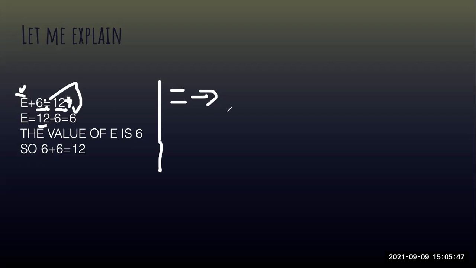So I wrote 12, and whenever plus comes, it changes to minus. So 12 minus, then this number will come. So 12 minus 6 is equal to the sum depictor and the difference. So then we got the value of E, that is 6. So 6 plus 6 is equal to 12. We got the number for the variable. Now let's go to the next sum.